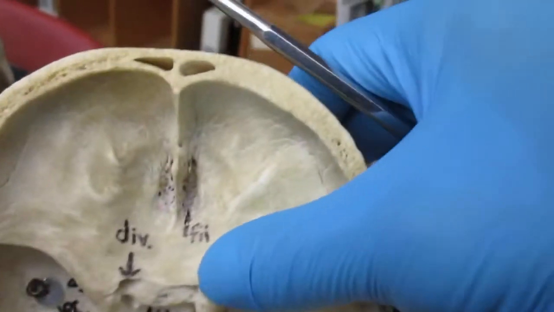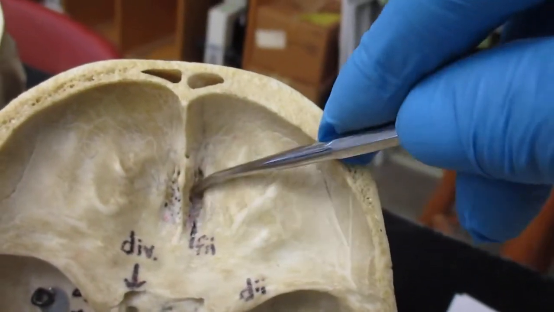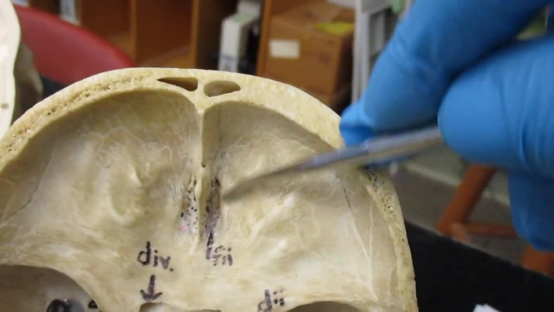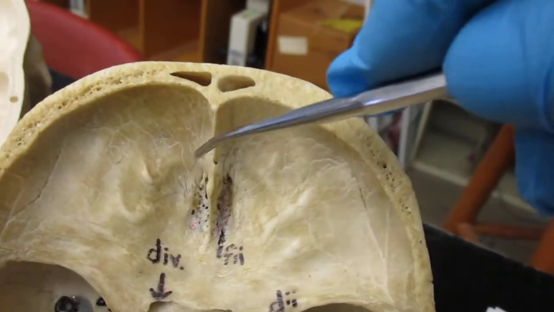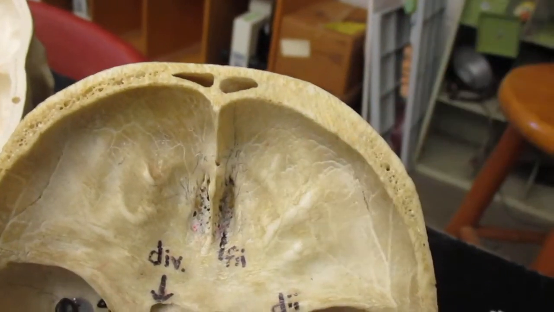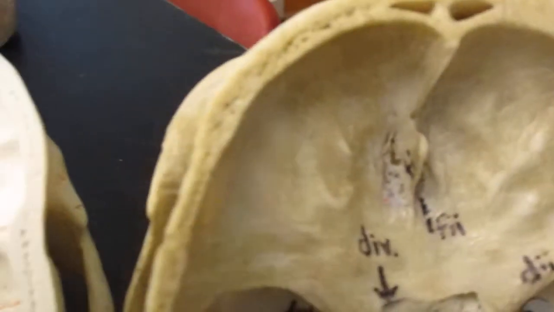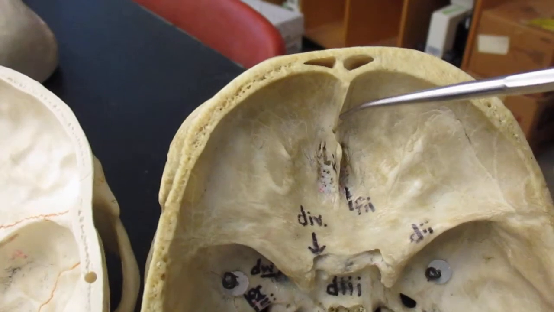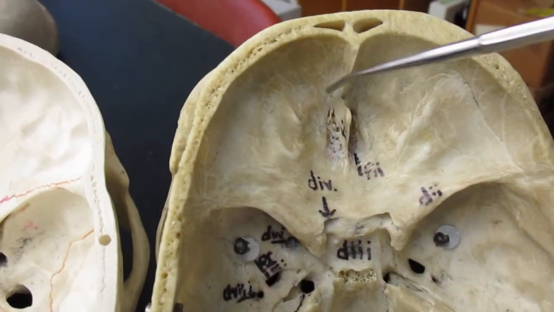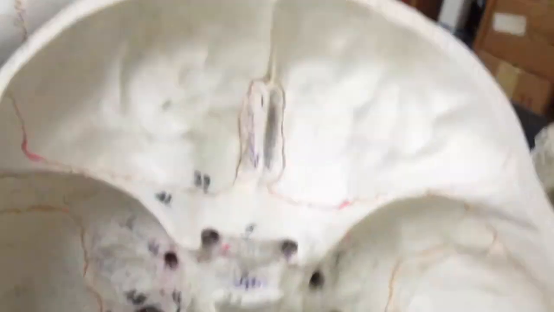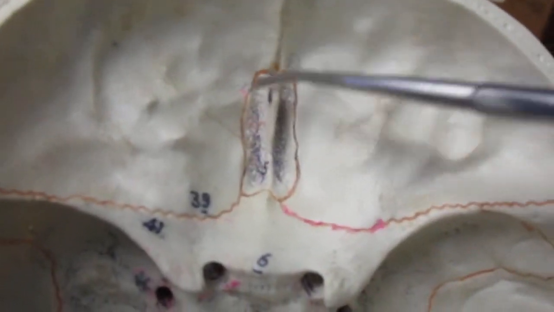So we have the ethmoid bone right here. The ethmoid bone is going to be a smaller bone and more of an internal bone. And let me show it to you over here as well. So this is the real skull here, showing you the ethmoid bone from the cranial vault. This is the fake skull.